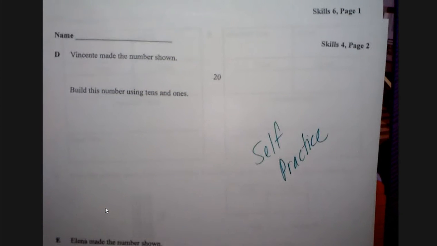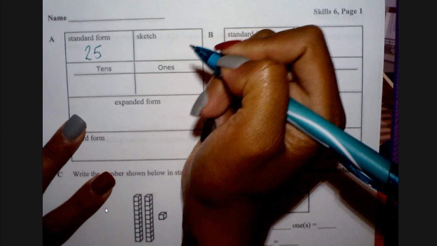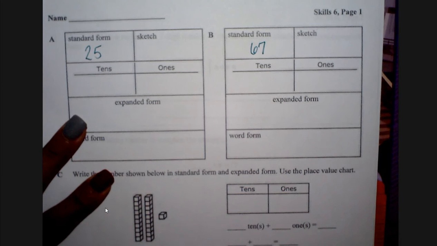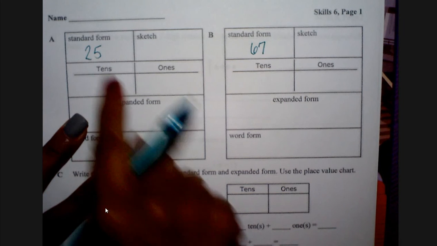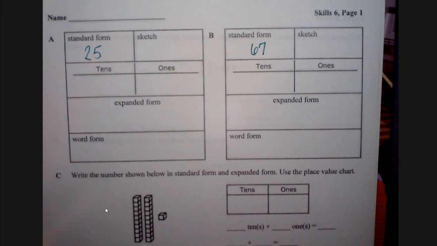Okay. And then we got here, and this is where we are breaking down the numbers. I allowed the students to pick a number. So the two numbers that were chosen, 25 and 67. Standard form means what does a number look like, okay? So basically, that's what it looks like. Sketching is exactly what we did in the previous page where we build the number with tens and ones.